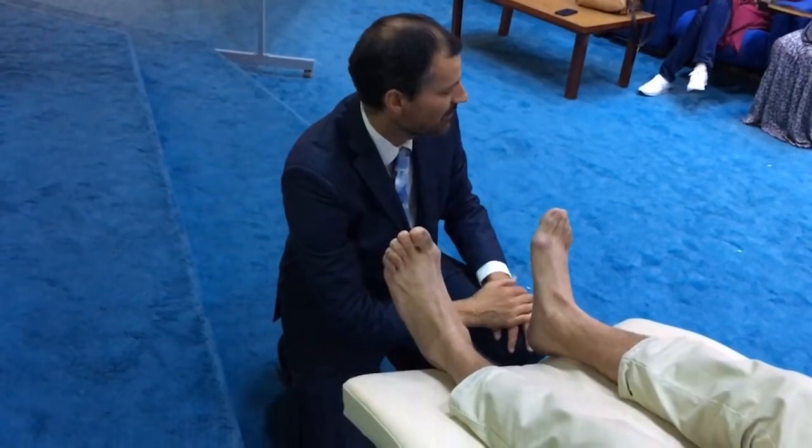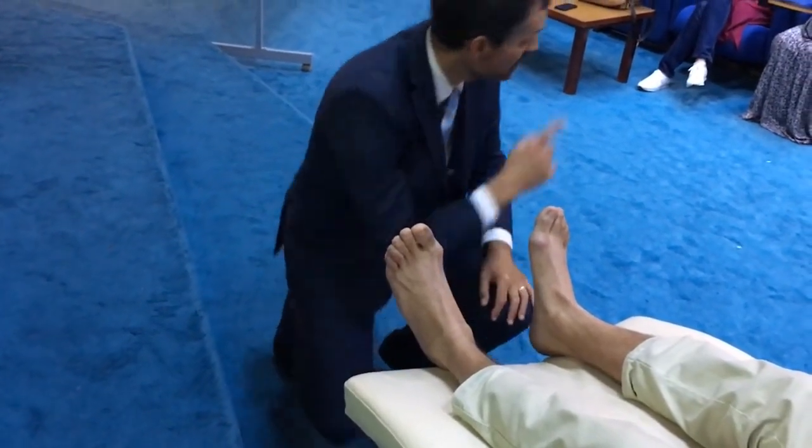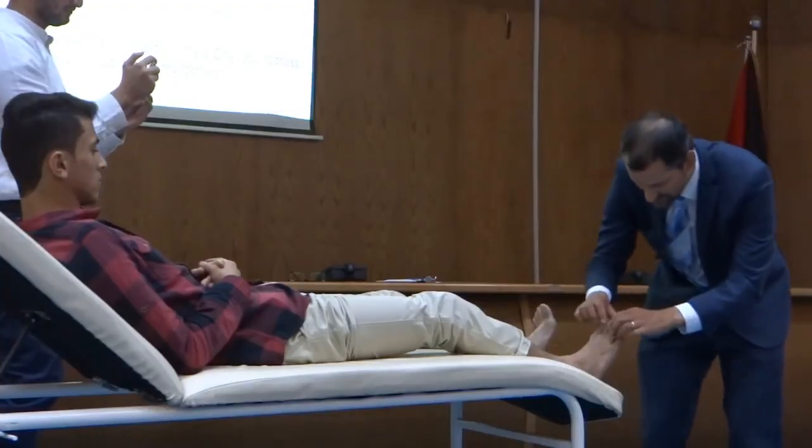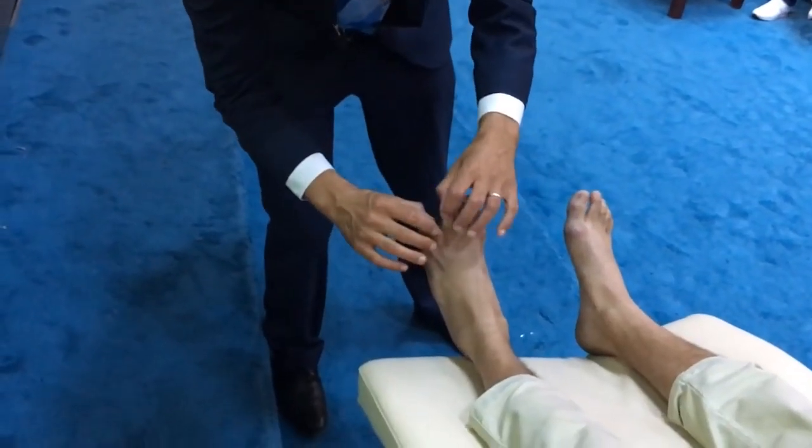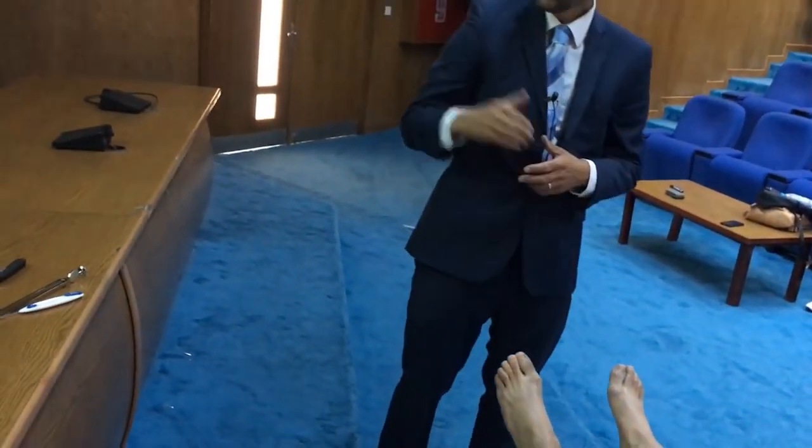Where does fungal infection occur? Between the toes, the webbing. So you need to actively look for ulcers and athlete's foot between the toes. Very common to get it there. Okay? So then you move on to checking for ulcers.